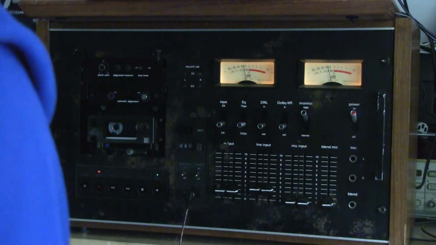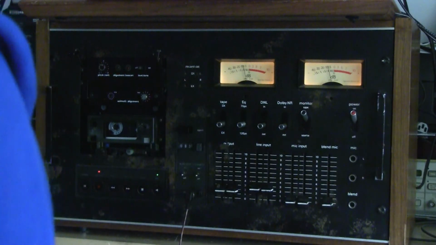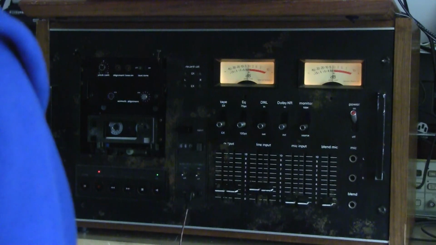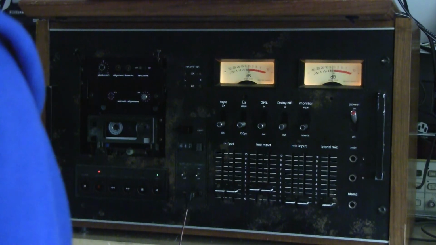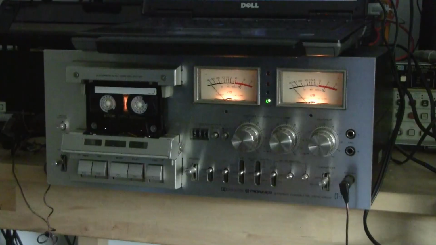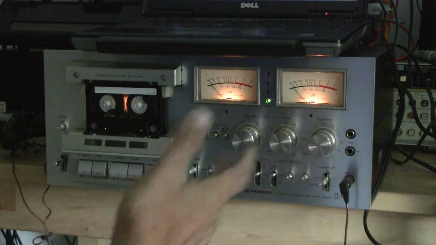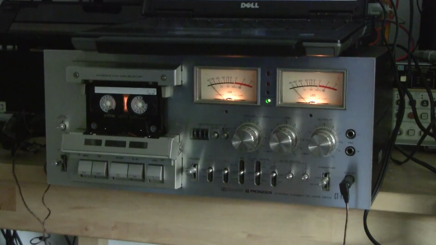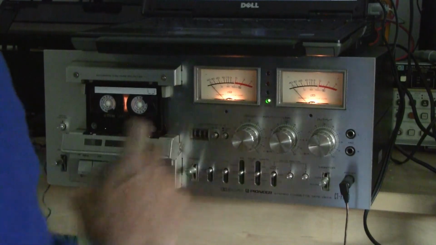So yeah, let's stop playing with the Nakamichi and move to another cassette deck of that period. And here we are sitting in front of a CT-F1000 from Pioneer. This cassette deck has new belts, new pinch rollers, and all the voltages have been checked, and they are according to the factory specs.